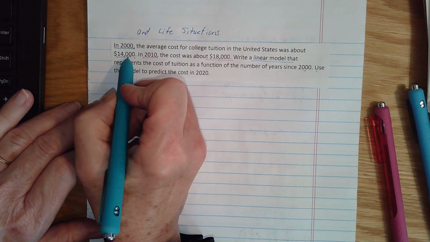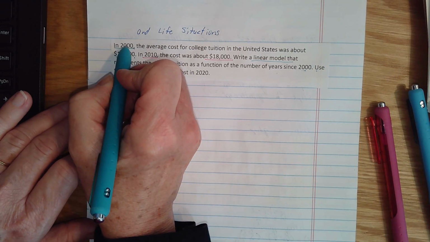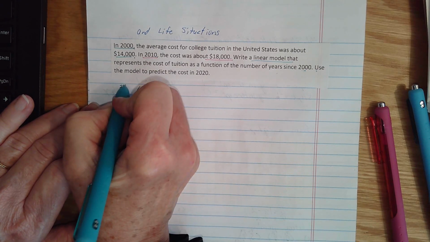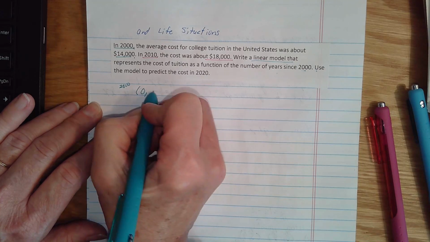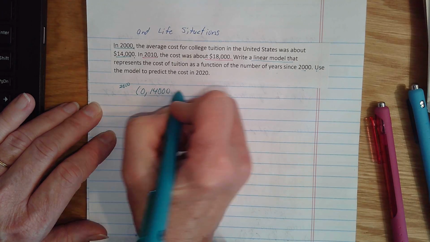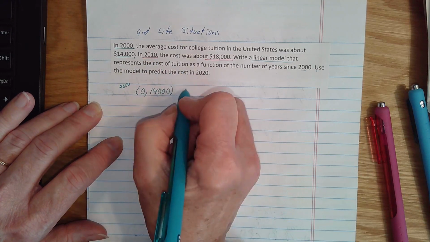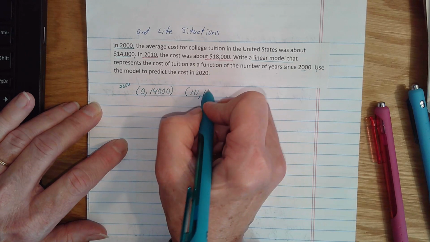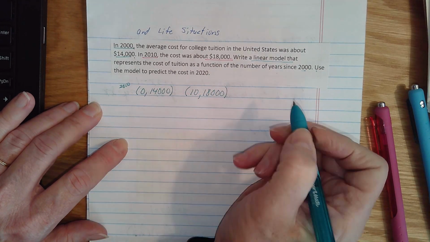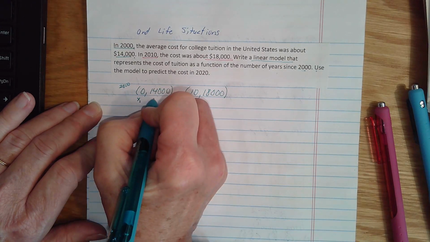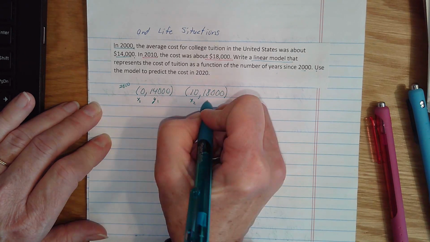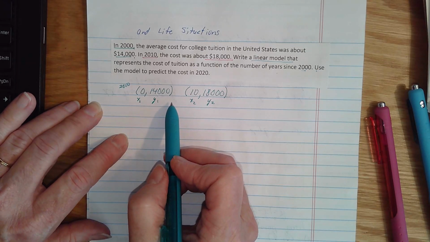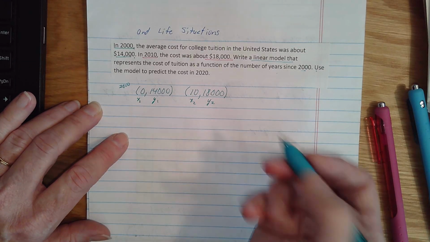So I'm going to look at my ordered pairs. My x value controls, so it is an x value. I'm going to set this as year 2000. That's my 0 year, and the cost was $14,000. And 10 years later, my x value would be 10. My y value is now 18,000. So x1, y1, x2, y2. And it does not matter which one you designate as x and y. You will get exactly the same value each time.